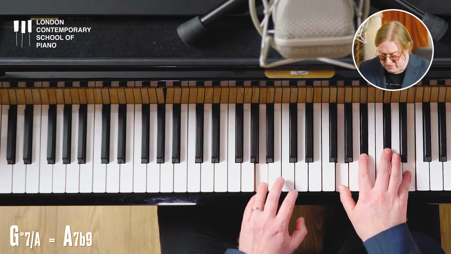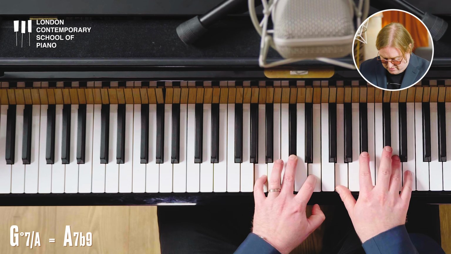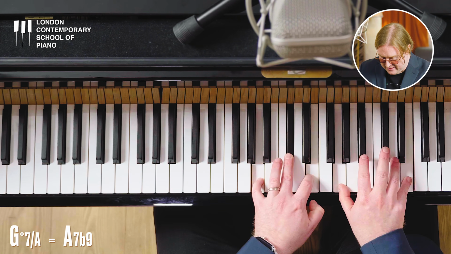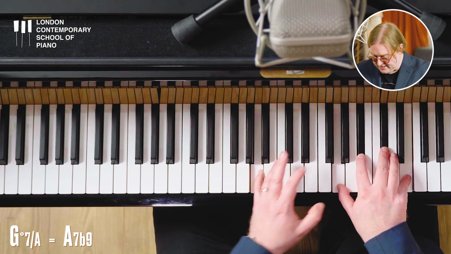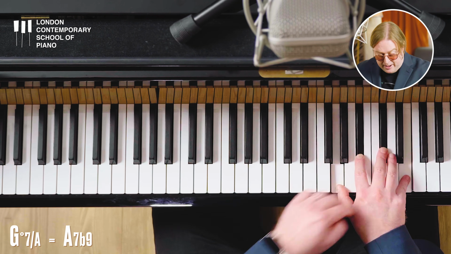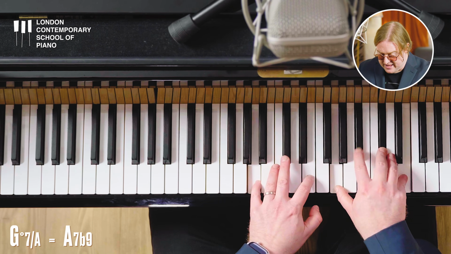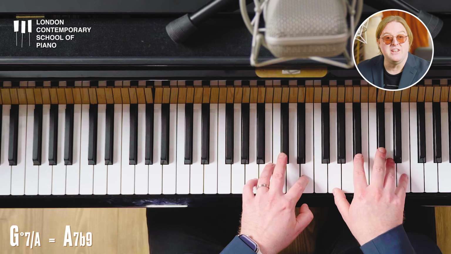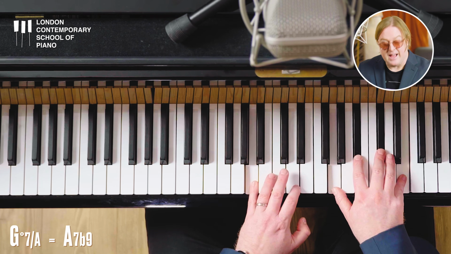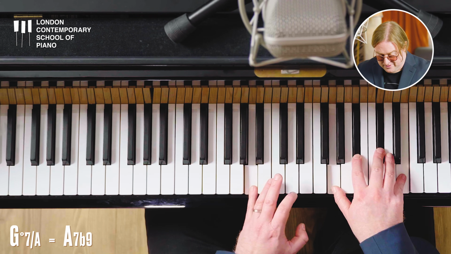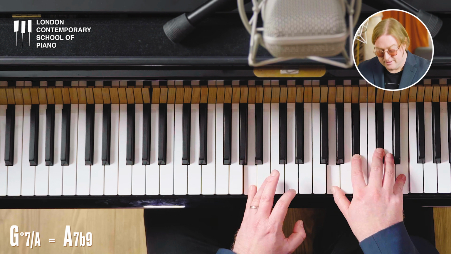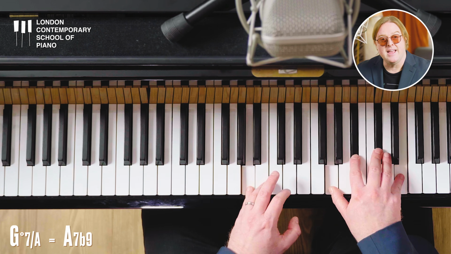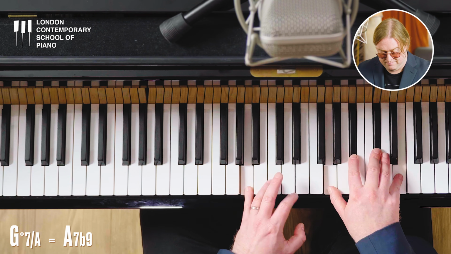Because this is an A7. See, there's the G and the E that would be in the A7. There's the C sharp that would be in the A7. And here is the B flat that would be the flattened ninth. So we can call it a G diminished 7 with an A in the bass, or we can call it an A7 with a flattened ninth.